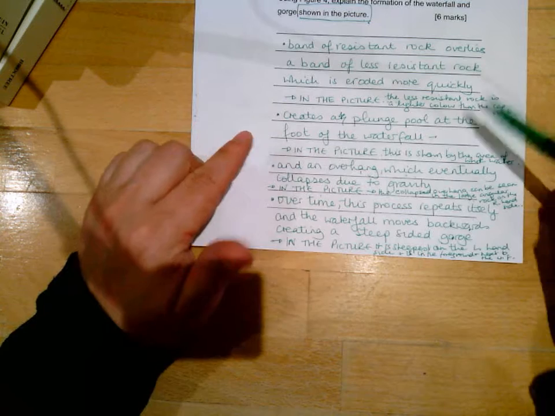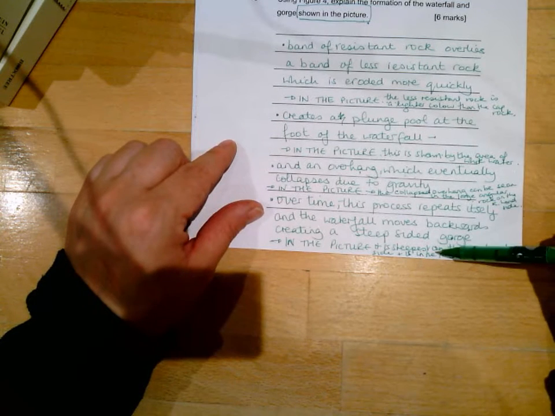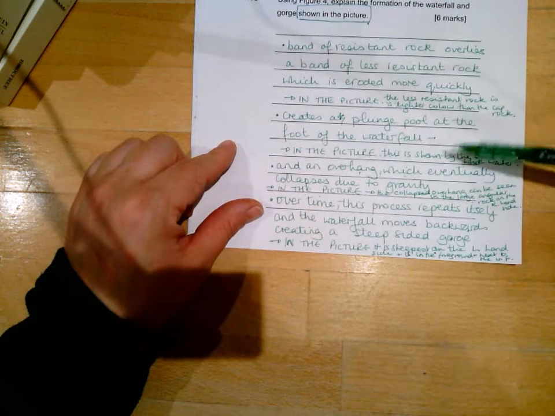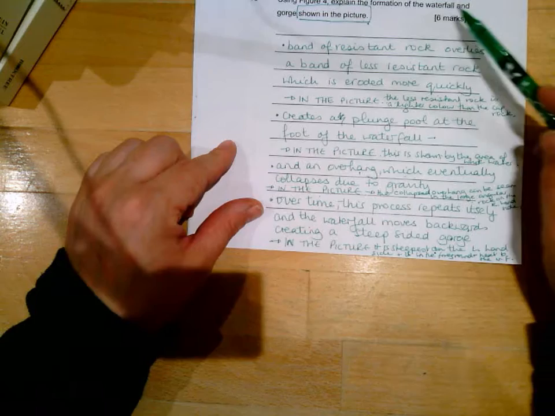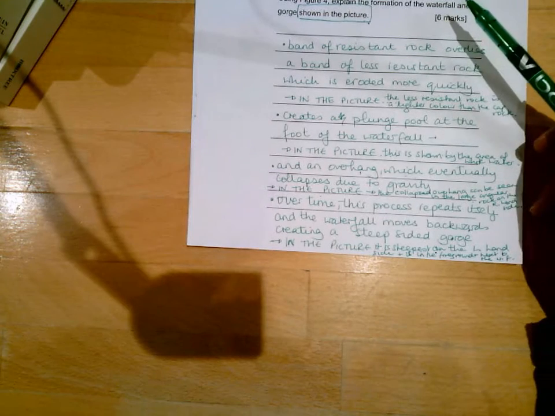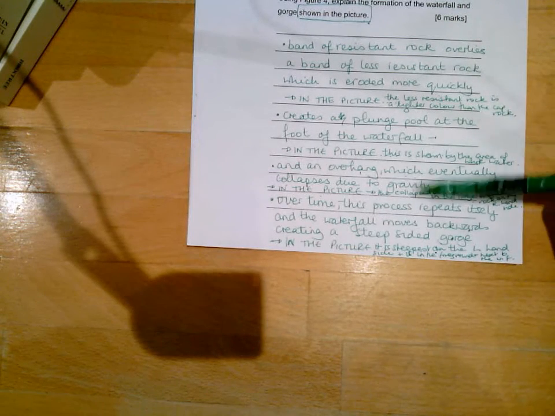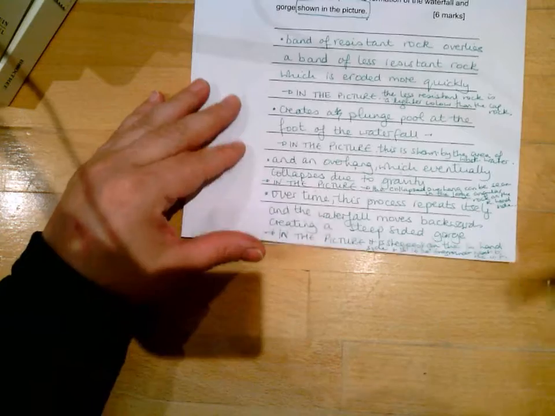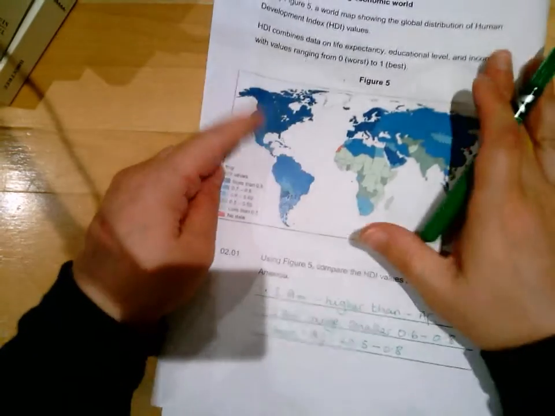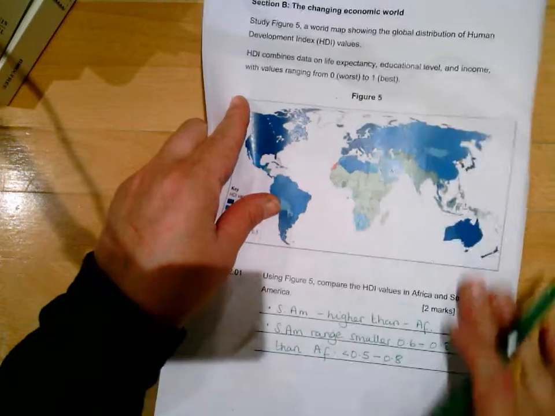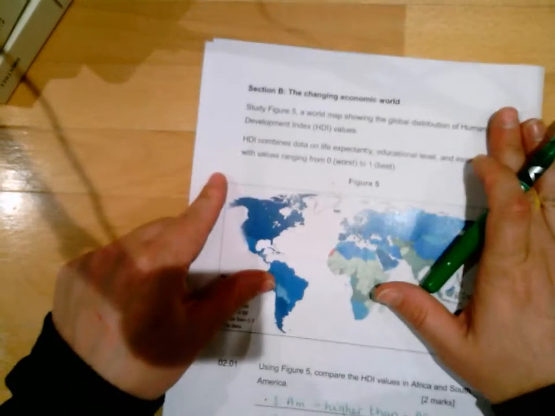Now you wouldn't have had to have written all of those to get your 6 marks. Just one of them would have been enough to show that you were using the picture. I've just given you 4 to show you where you could have done them. Okay, so that was the end of the physical geography section. So on to changing economic world.